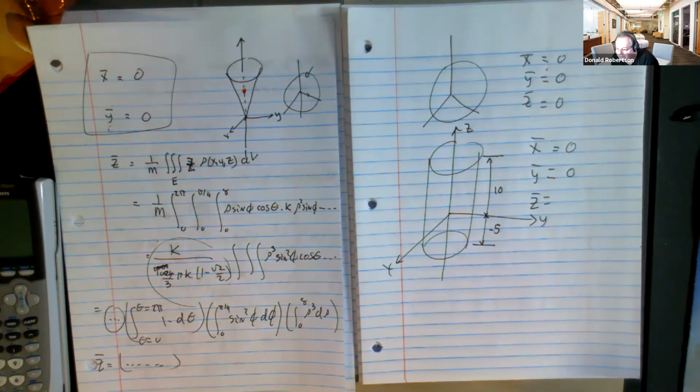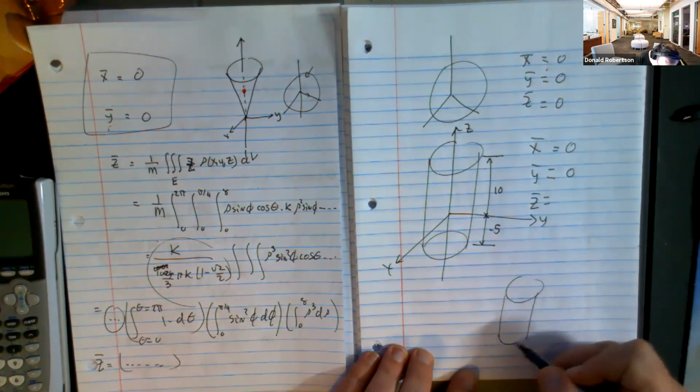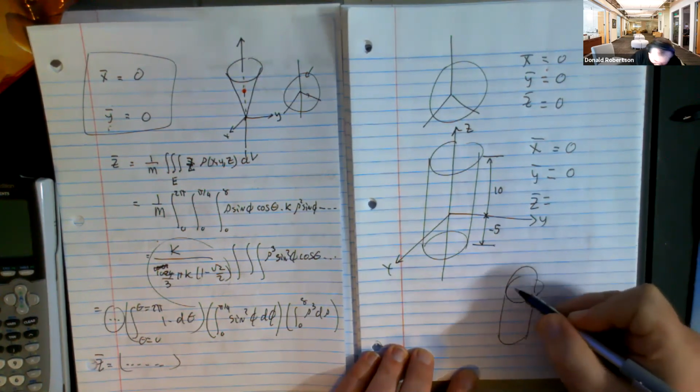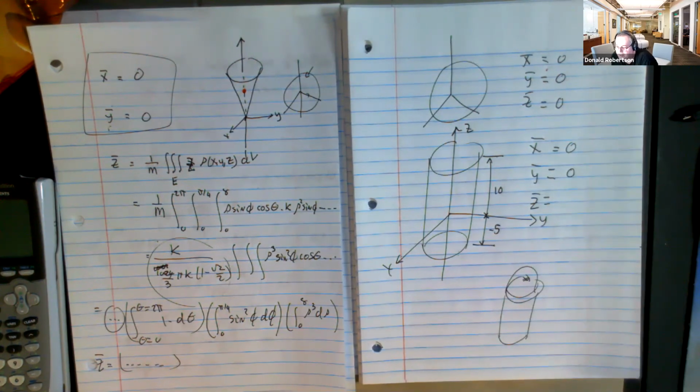making a monster made out of a cylinder. Can you imagine someone did the cylinder and then stuck half a sphere on the top of it? Would X bar and Y bar still be 0, but the Z bar you'd have to calculate, right? Could be anywhere.